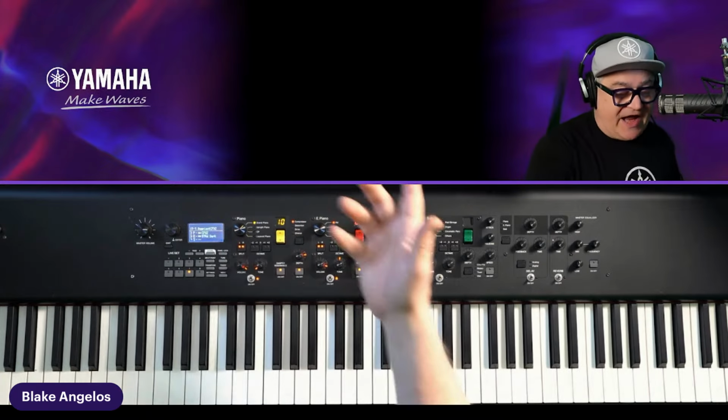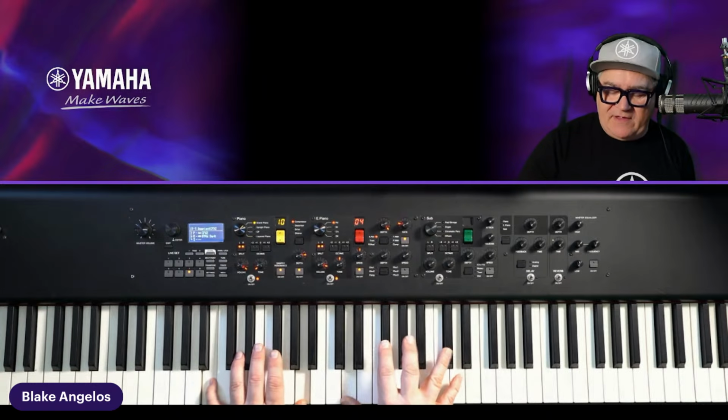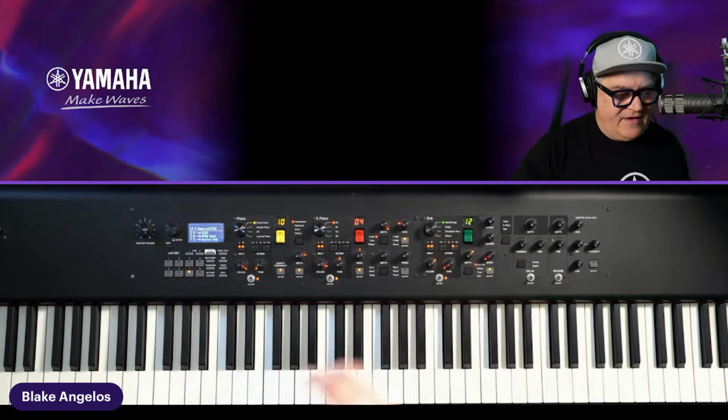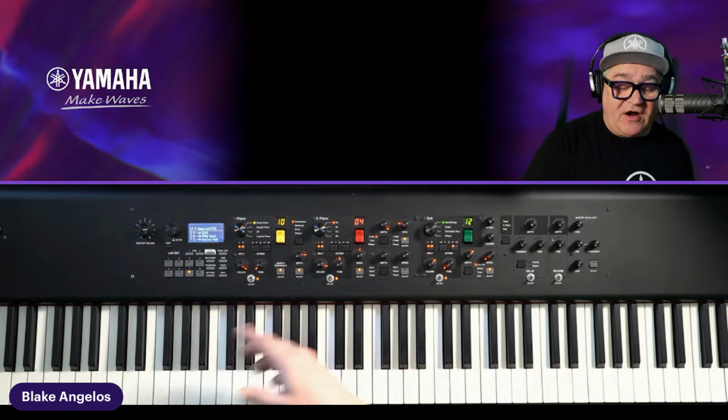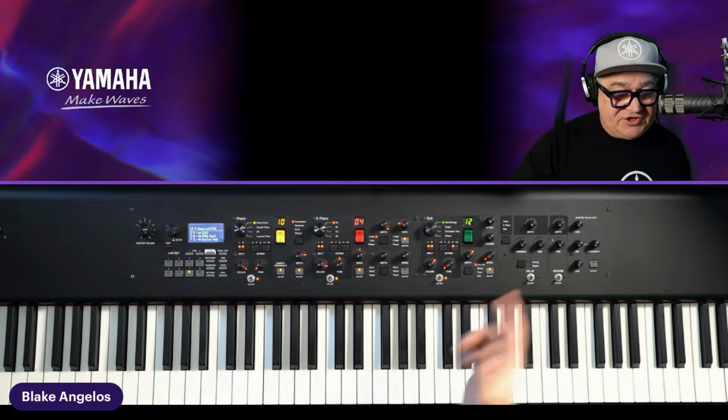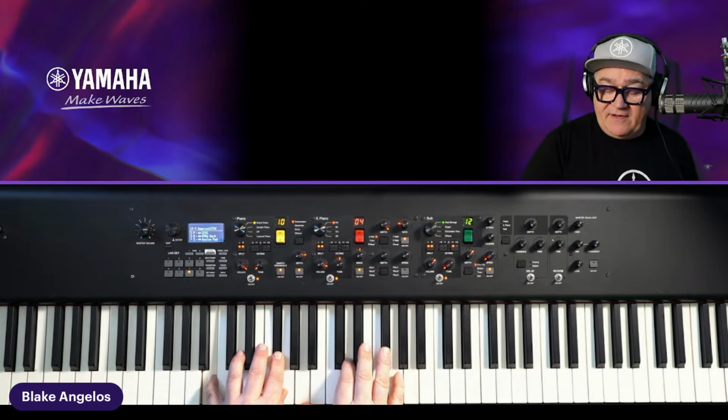It's pretty cool when you start adding different sounds to it as well. So that's with the 67 RD Dark in here with a little bit of auto pan, and then I just turned on the analog pad sound.